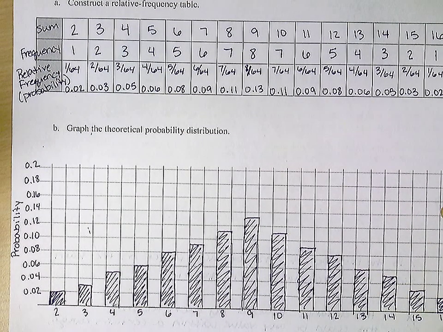Your probability needs to equal 1 when you have everything together, unless there's some kind of rounding error, then it should get close to 1. But your fractions all together should add to 1, for sure. Does that make sense? Yes. Great.